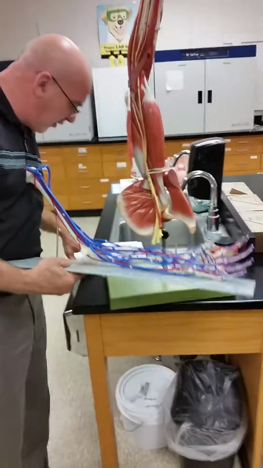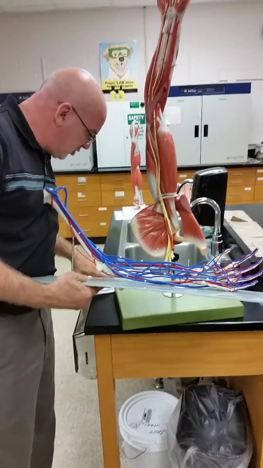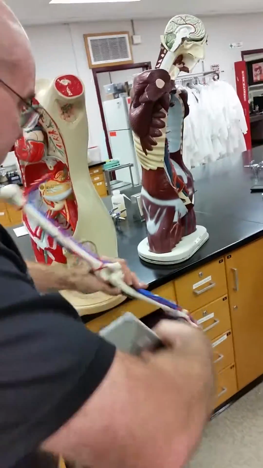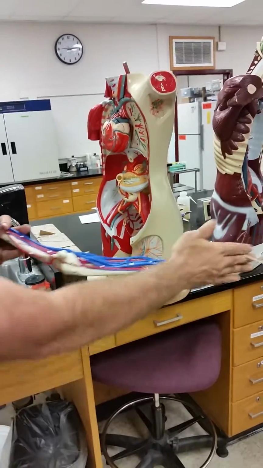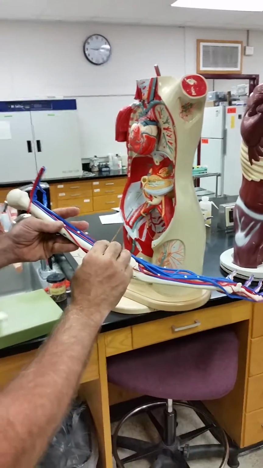Okay, where we're at now is radial collateral. Oh, we already did that one. Ulnar artery and vein, we already did that one. Superior ulnar collateral artery. Okay, let me take this off. Superior ulnar collateral. So first of all, your pinky side.